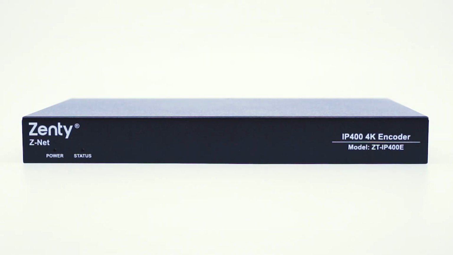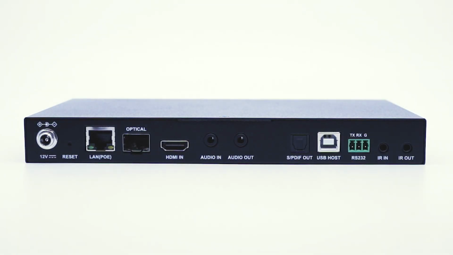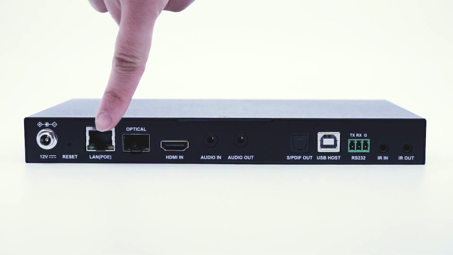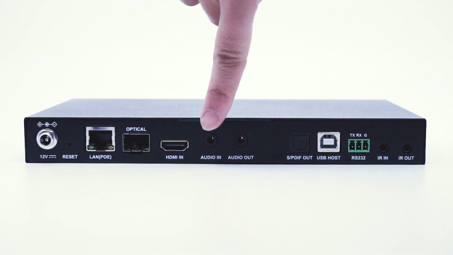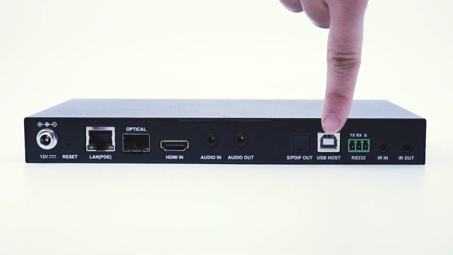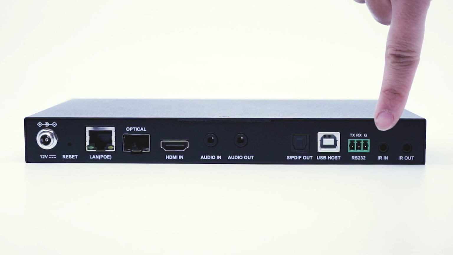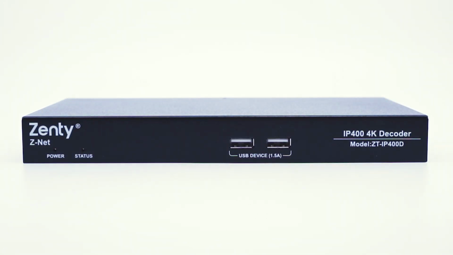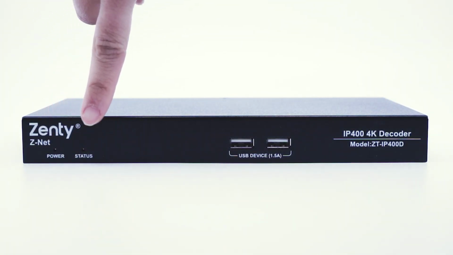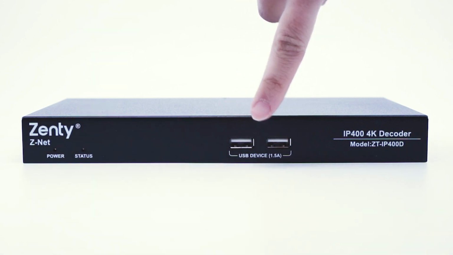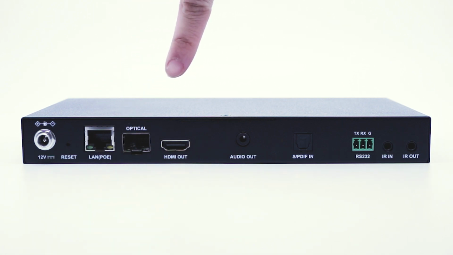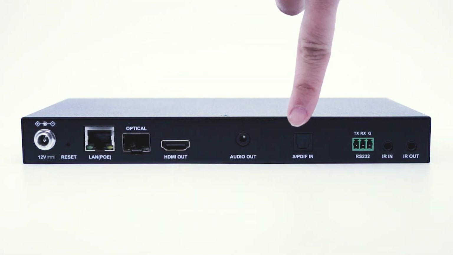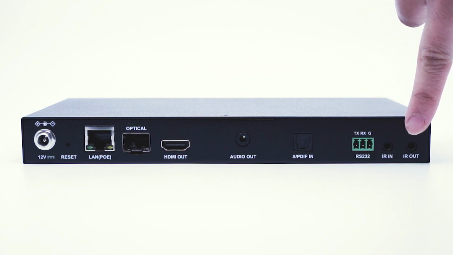So here we have our encoder. It has a power light, status LED, and then on the back here, we have our power port, PoE LAN port, optical connection port, HDMI in for our source, audio in, audio out, S/PDIF out, USB host, RS-232, and IR in and IR out. So now we have our decoder, we have our power LED, the status LED, the USB ports, and on the back here, we have the power port, our PoE LAN port, our fiber optic port, HDMI out, audio out, optical in, RS-232 port, and then also IR in and IR out.